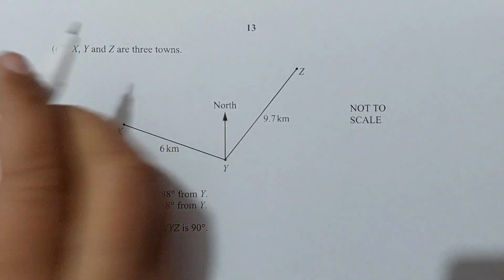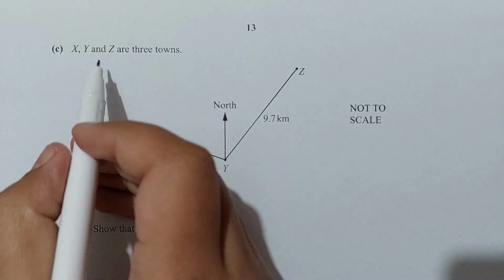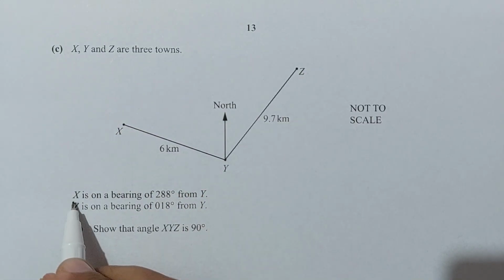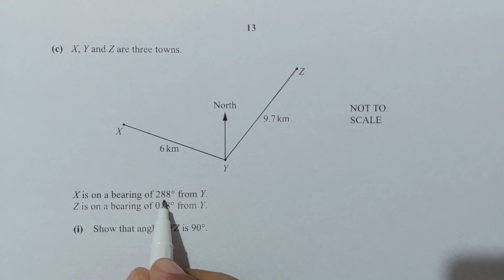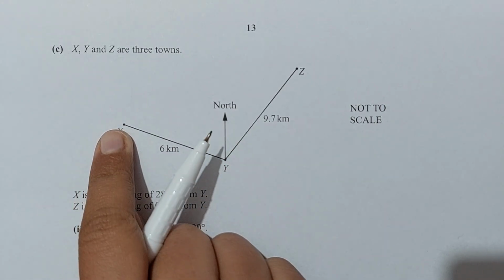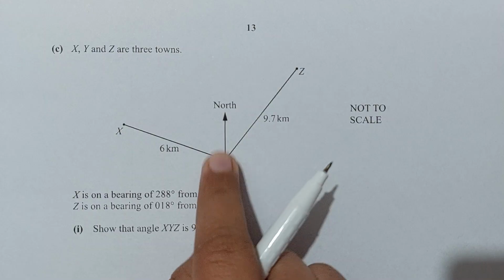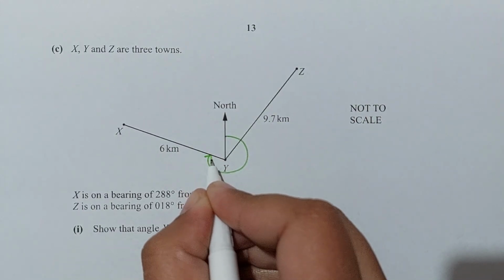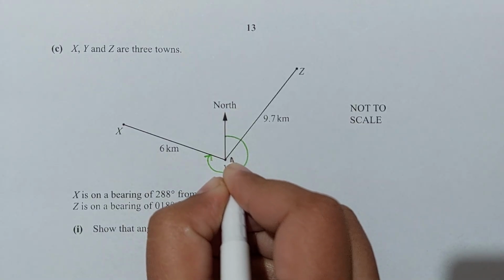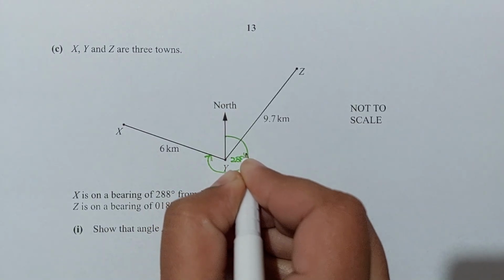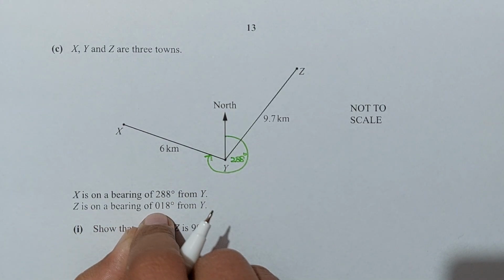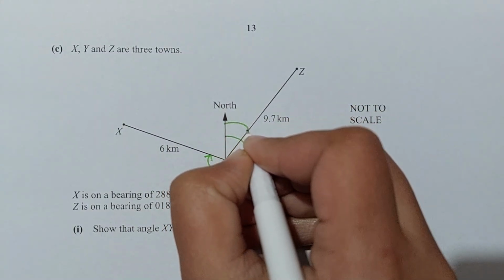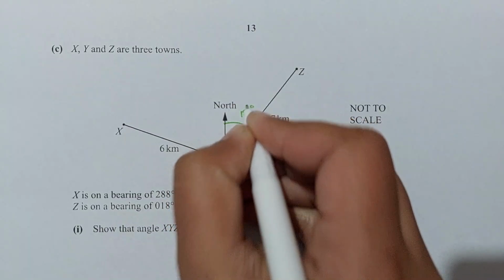Now for part C, we have X, Y, and Z as 3 towns. This is X, this is Y, and this is Z, and we have North as well. X is on the bearing of 288 from Y, meaning from the north line of Y to this, this angle is 288, right? Z is on the bearing of 18 degrees from Y. So this north line to this is 18 degrees.